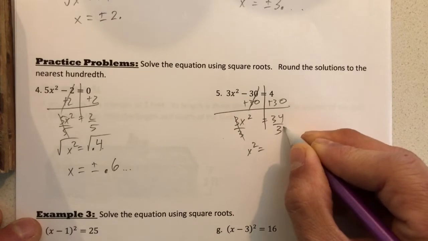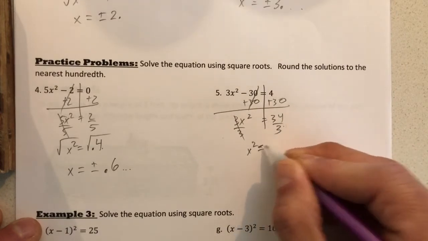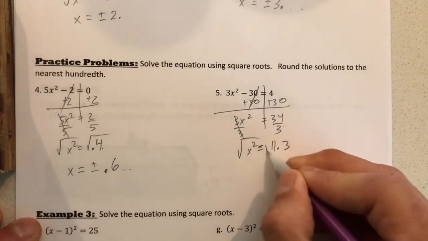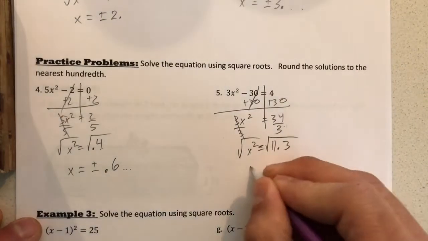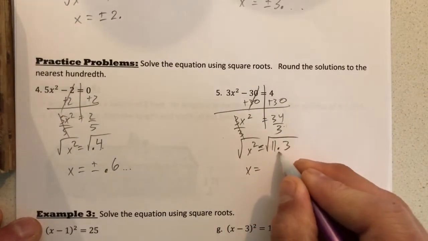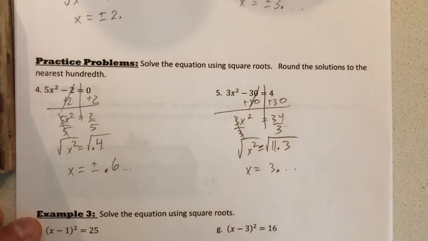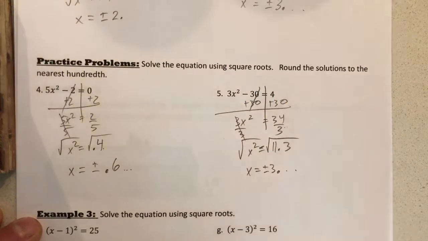You'd have to use your calculator to do this, and your calculator would tell you 11.3, and then when you do a square root here, your calculator should tell you the square root of 11.3 should be something like 3 point something, plus or minus.